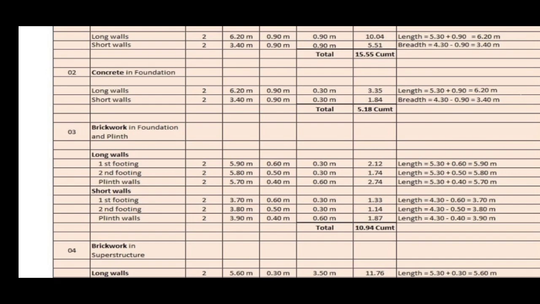The total length is calculated by the formula for short wall, center to center length minus half width of item from one side minus half width of item from other side, and it comes 3.9 meter. The breadth is 0.4 meter and the height for plinth is 0.6 meter, and the multiplication of all these three measurements will give quantity of 1.87 meter cube.